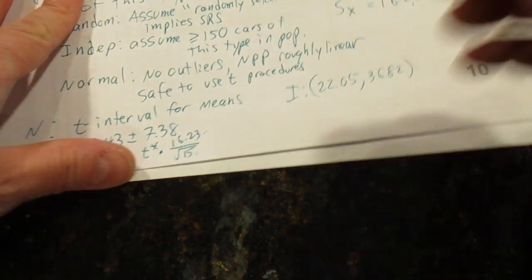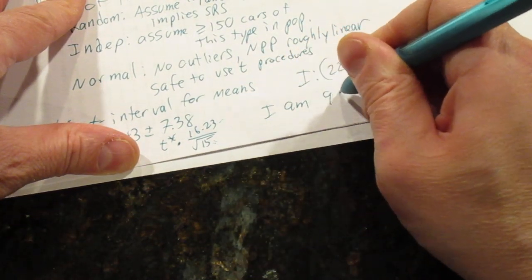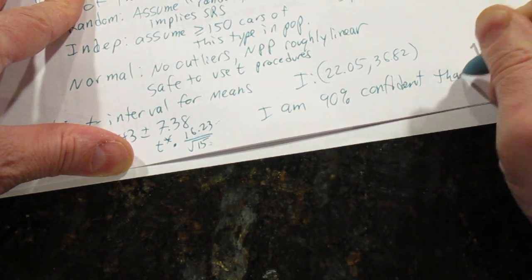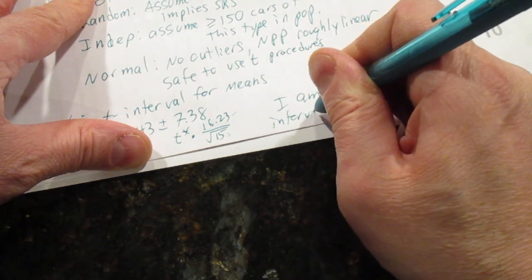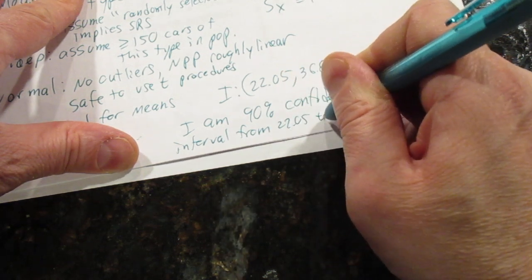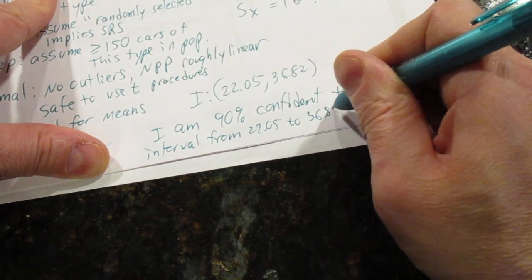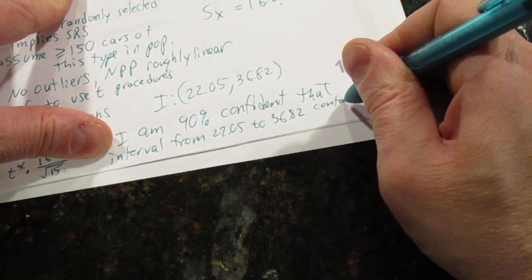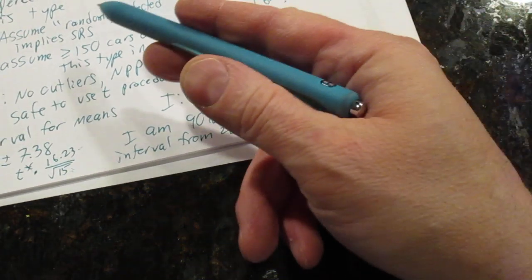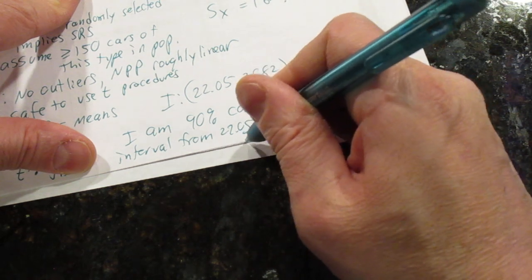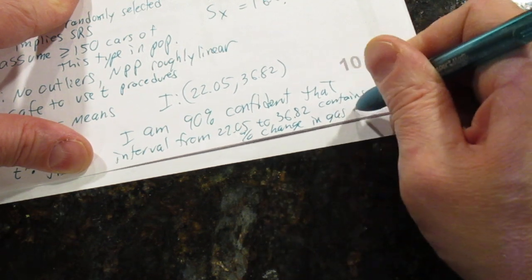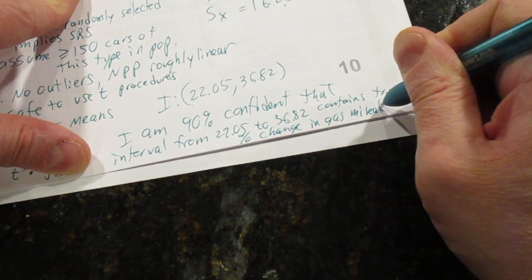And then you make your claim. I am 90% confident that the interval from 22.05 to 36.82 contains the true percent change in gas mileage.